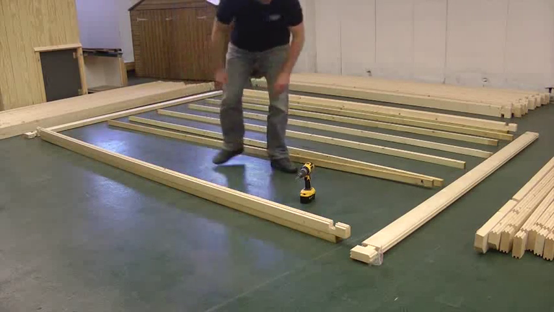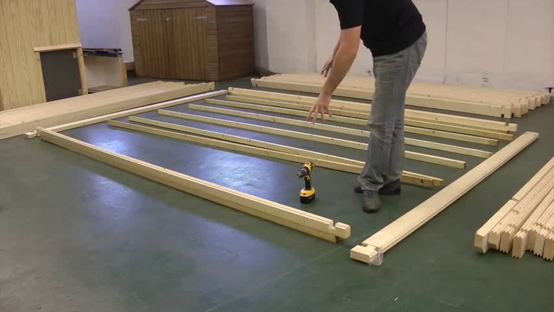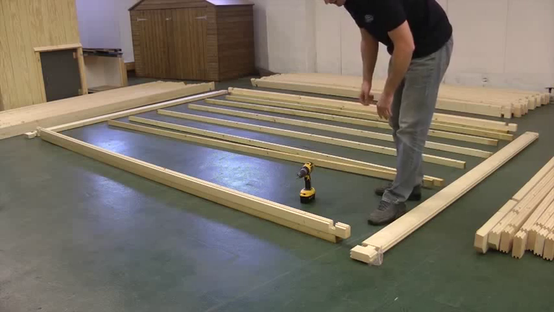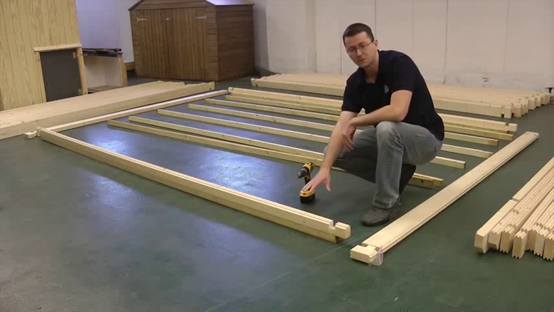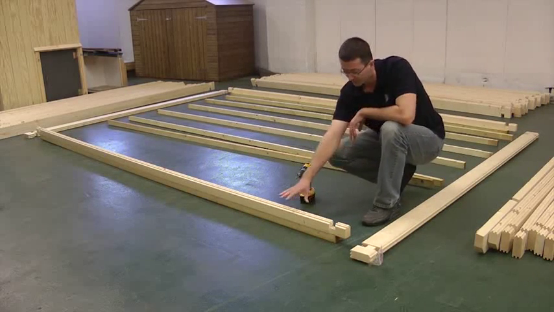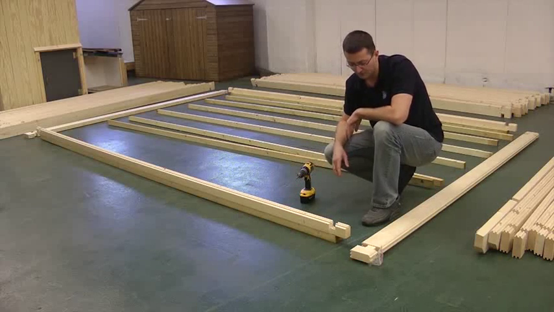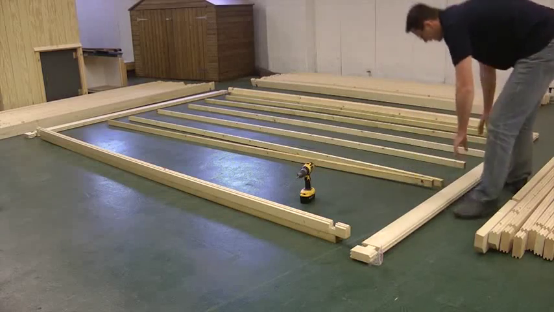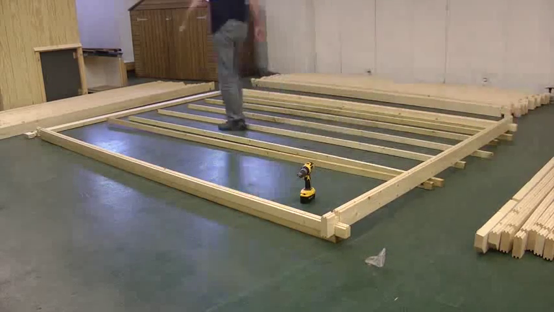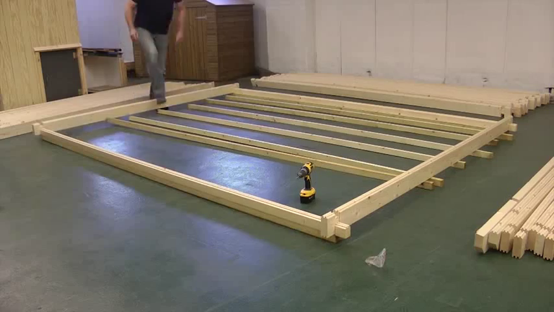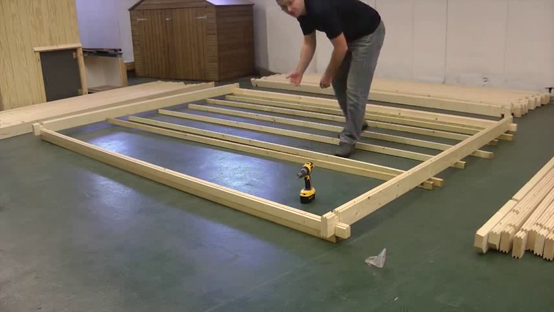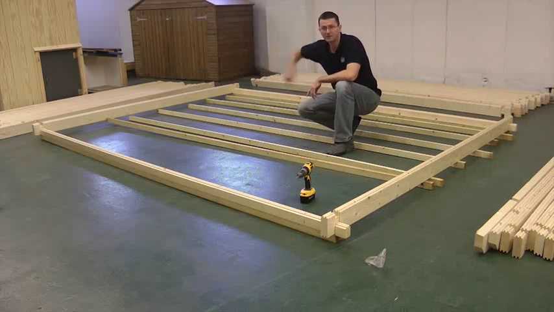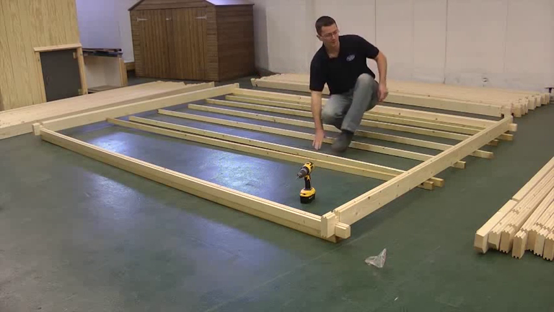Now, another quick little tip is, rather than trying to line up all your bearers individually to get the floor square, you may find it a lot simpler to do as I've done, which is to screw the bearers together, screw the half logs onto it as well, and then get the full logs and slot them into position. And then once you've slotted those into position, it's that much easier to be able to check the diagonals and to move the sides around.